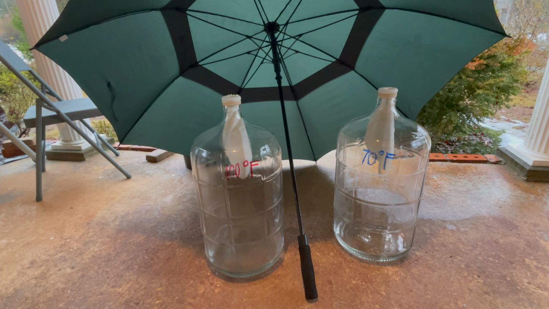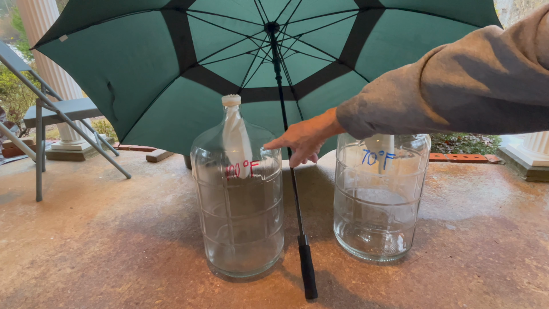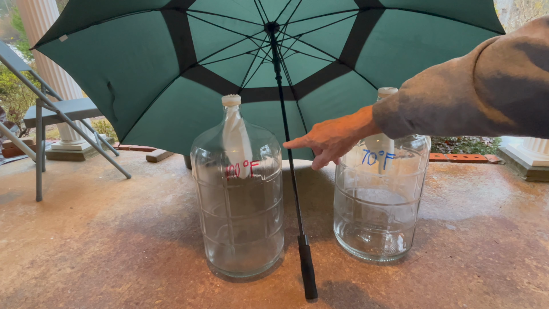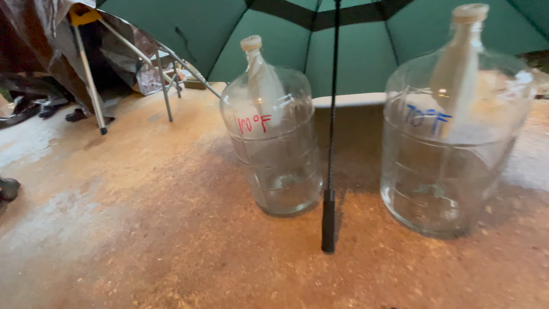It's been 35 seconds. Pretty good bit of heat capacity in those glass carboys, so it's going to take a while for it all to equilibrate. You can already see one thing. There's a lot more condensation on this 100 degree F one on the top than there is on the 70 degree F one. That's your gigantic rainstorm because there's more moisture in the air.